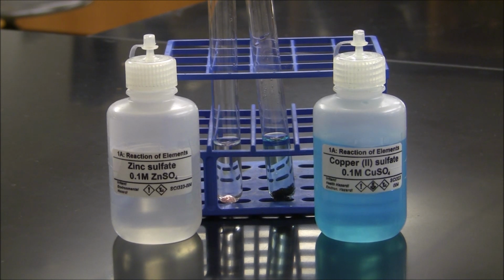In your data table, write down the observations for the reactions between the copper and the zinc sulfate and the zinc and the copper(II) sulfate.